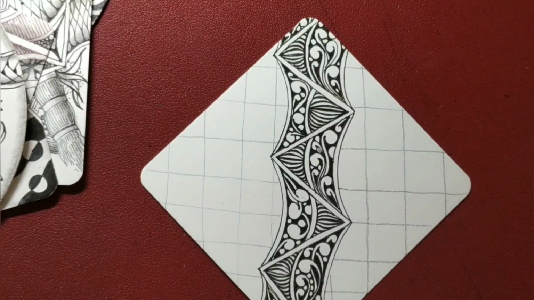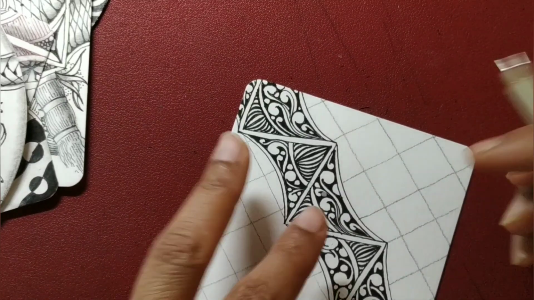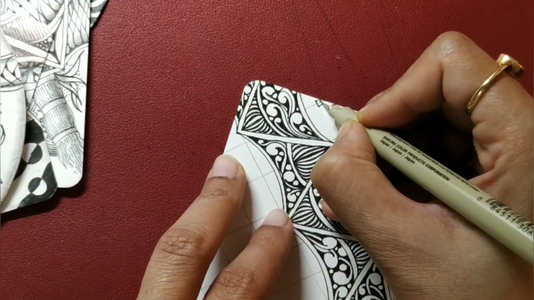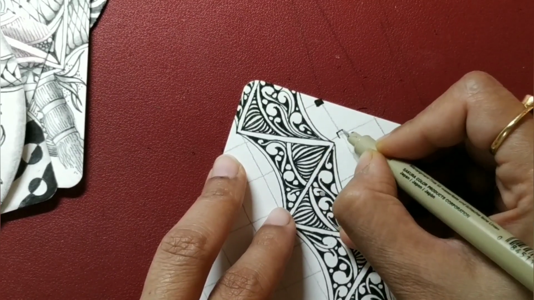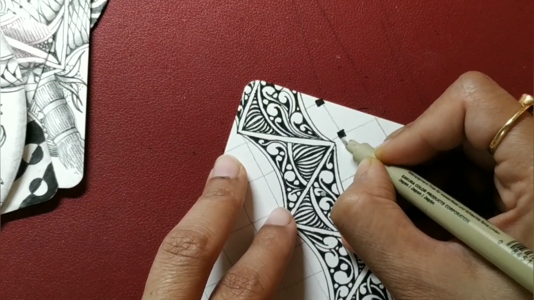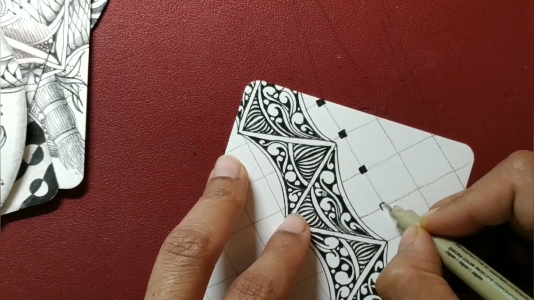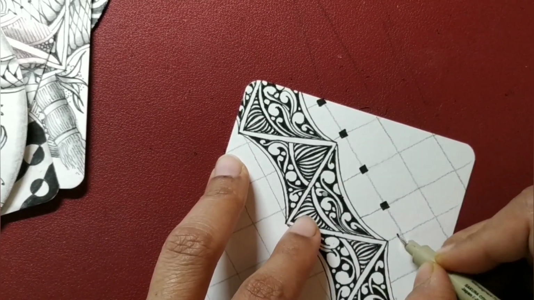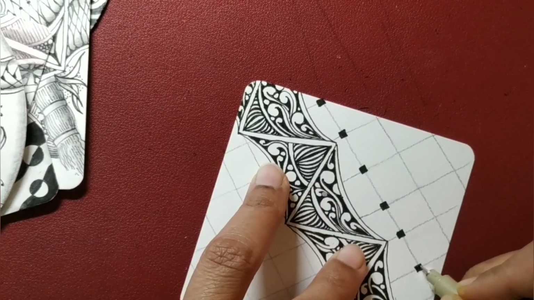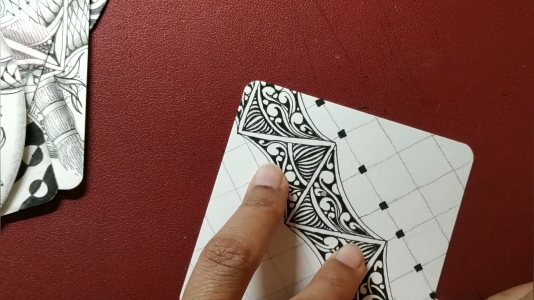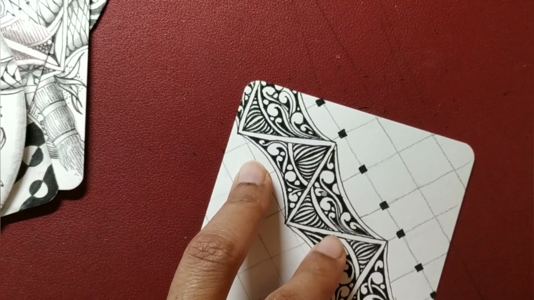Right, so I'm using this pencil grid. However, once you have enough practice, you can entirely do away with this grid. At each of the intersections, I'm now going to add a box like this. So take your time and add a box and ink it, a square at the intersections.